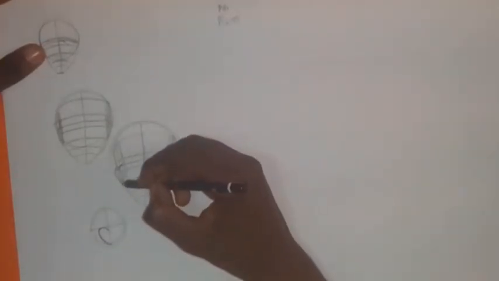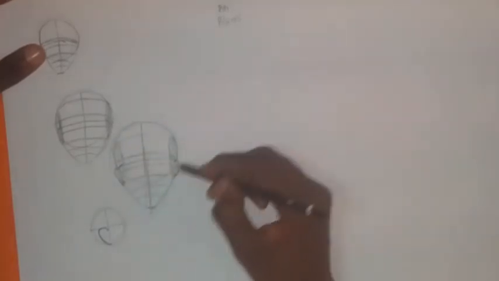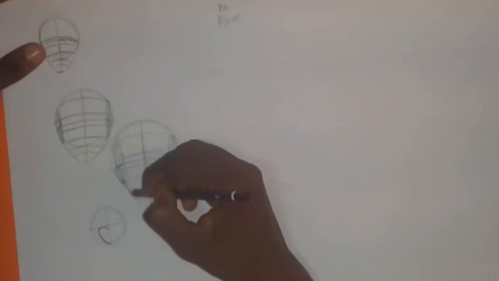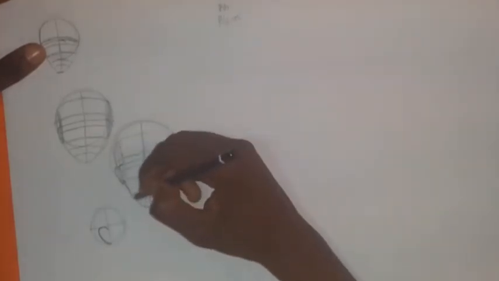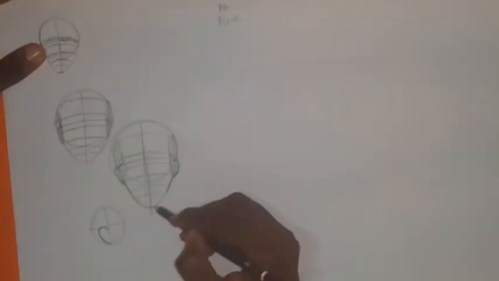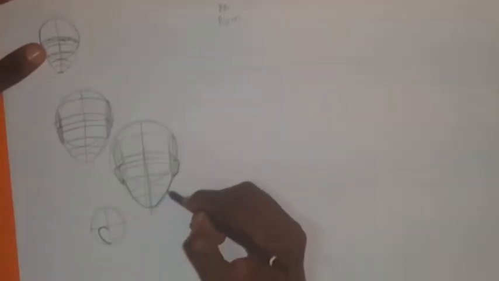Now adding the jawline from the ending of the ear, we'll add basic 2 lines to define the jaw, one and another line curving to the chin, one and another line, just 2 lines to define the jaw.